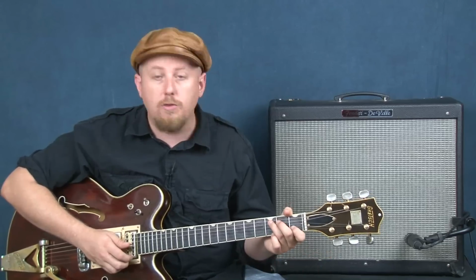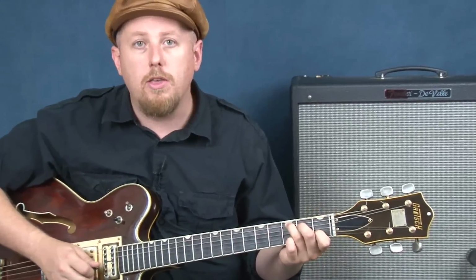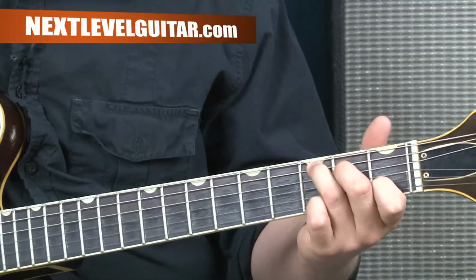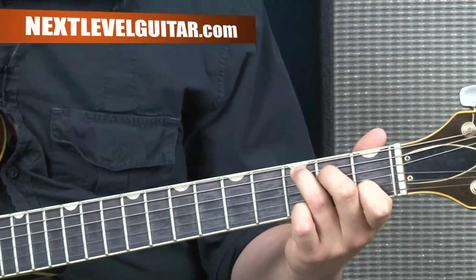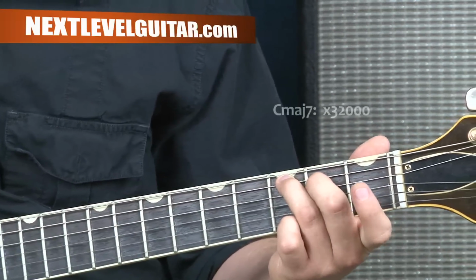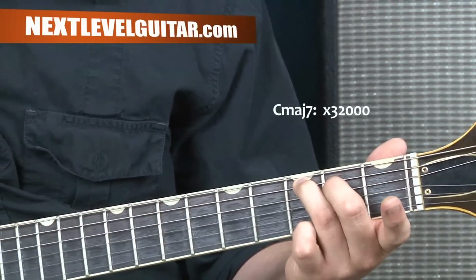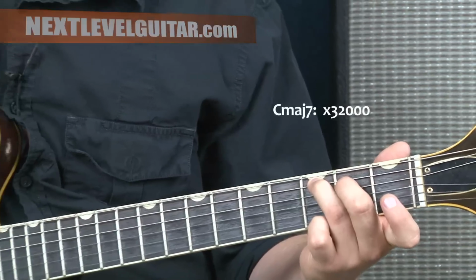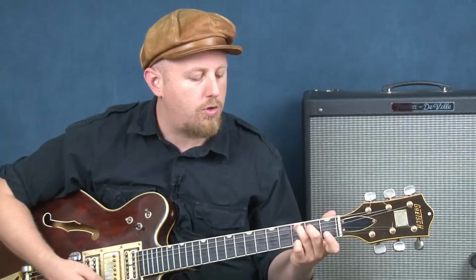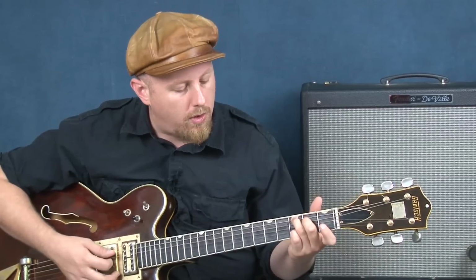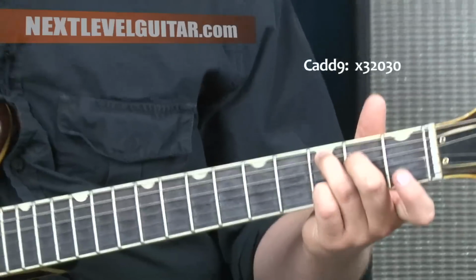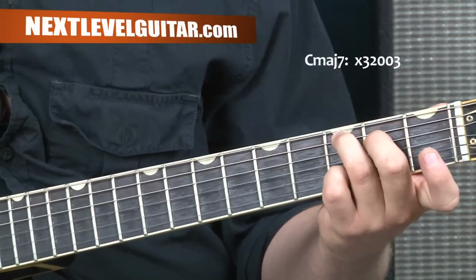So for a C chord, for instance, there's any number of things that we can do to make that happen. Probably the easiest thing is just to start taking things away. If I take my index finger away, I've got the C major 7 sound. And really it's just all a C major chord. We're just adding different flavors to it. We're adding this note in, maybe adding this note in.